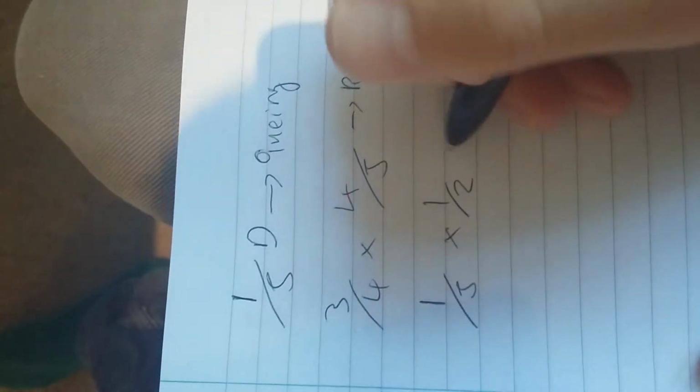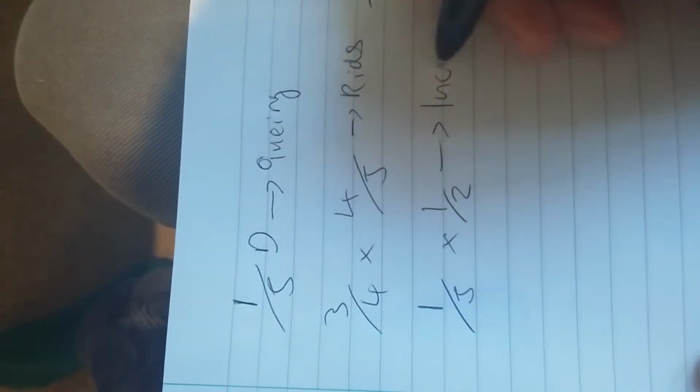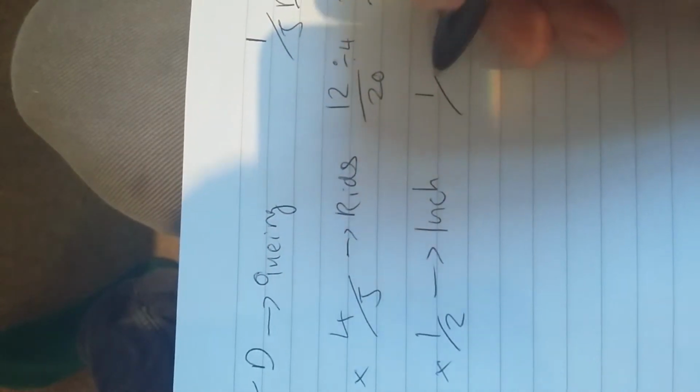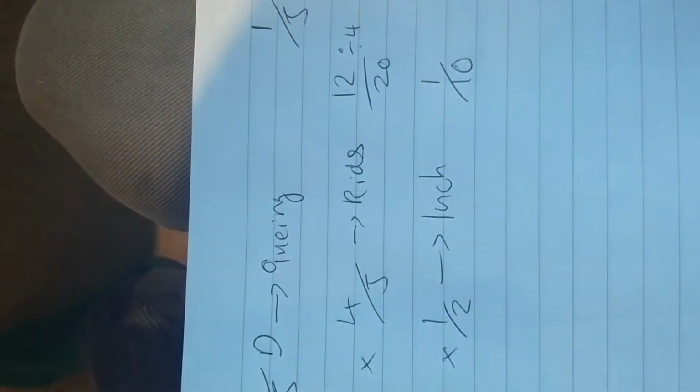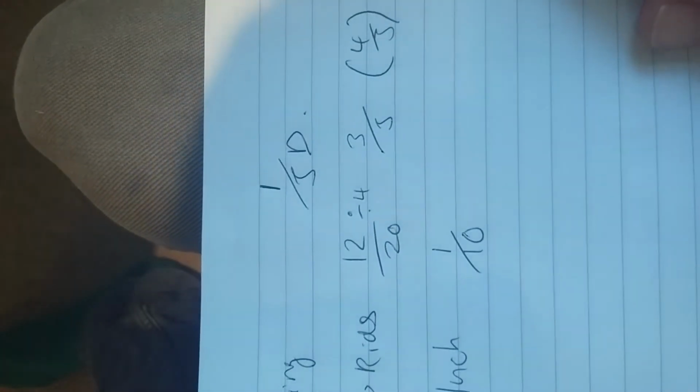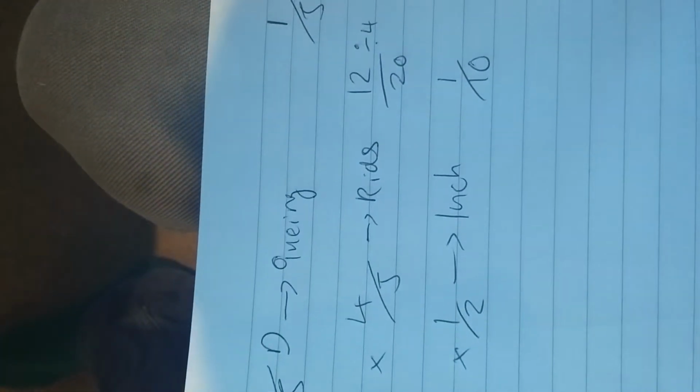Half was spent on lunch. So we've got a fifth times a half is spent on lunch. And that brings us to 1/10. So we've got 1/10, a tenth, on lunch.